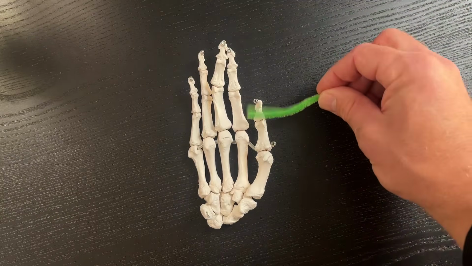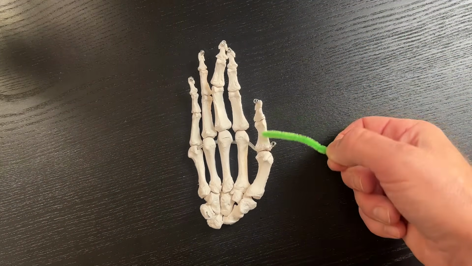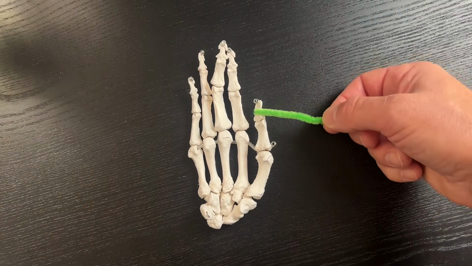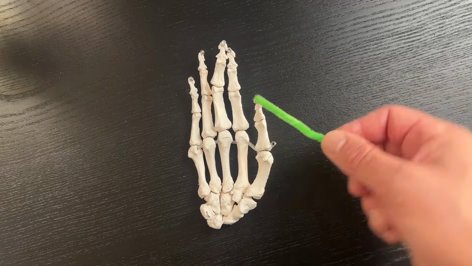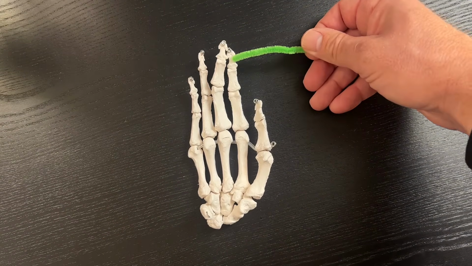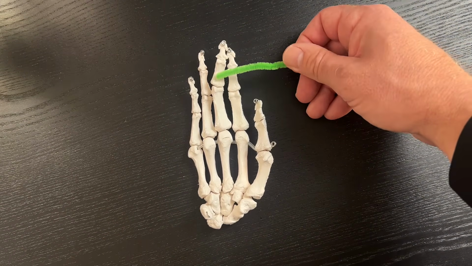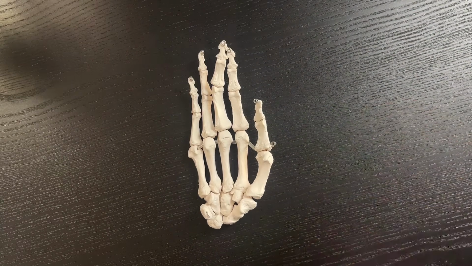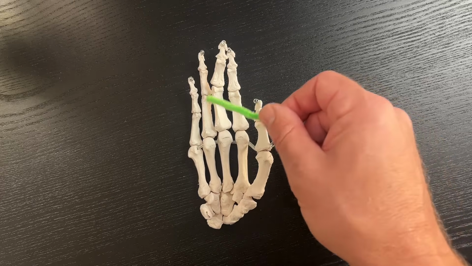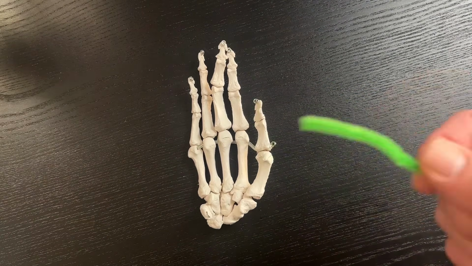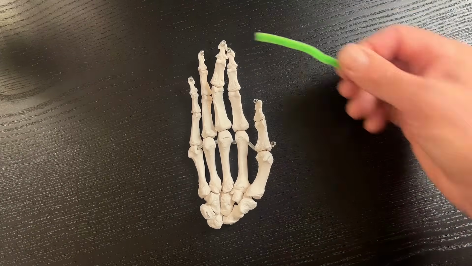For the thumb, we call it the pollex. It's got 2 bones to it: a proximal phalange and a distal phalange. The rest of my phalanges have a proximal, middle, and distal each. Now we can name them with the number 1, 2, 3, 4, and 5, plus its designation of proximal, middle, distal, and that it's a phalange.